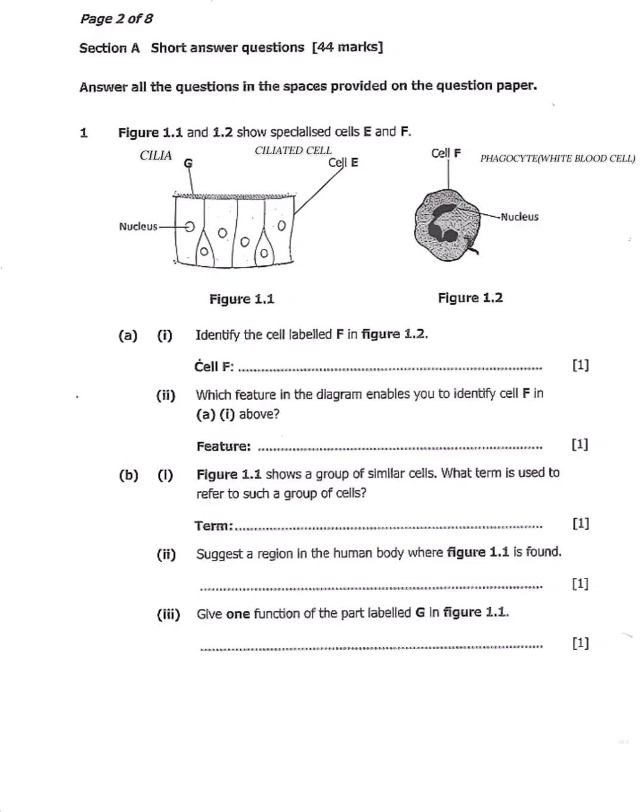Let me start with question A, Roman numeral 1, which says, identify the cell labeled F in figure 1.2. So I'm going to say cell F is the phagocyte, or I may say a white blood cell.